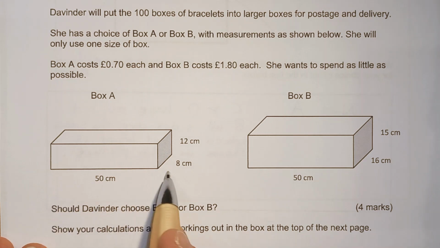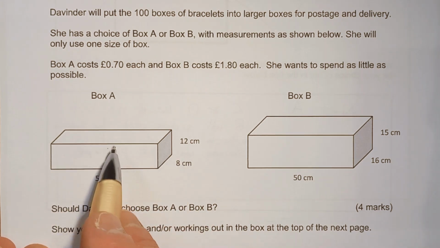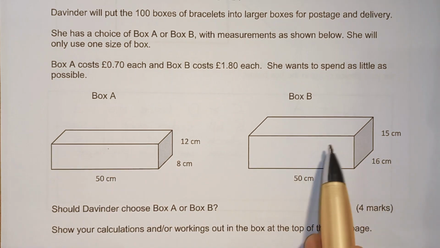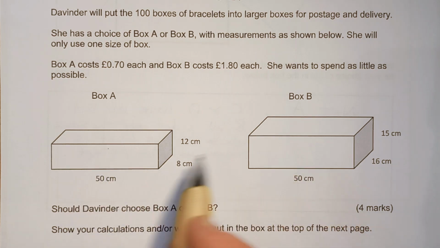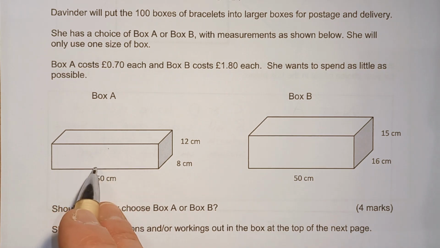Here's box A. So it's bigger because it's got to fit lots of those smaller bracelet boxes into here. And here's box B. So box B looks bigger, but remember it's more expensive as well. Should Devinda choose box A or box B? Show your calculations and or workings out in the box at the top of the next page. Right, well we're going to do all of our workings out on here. What we want to work out is how many boxes are we going to need. So if we use box A, how many of these ones will we need? And then we can work out the total cost.